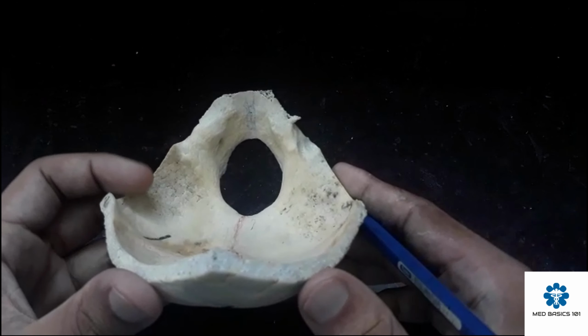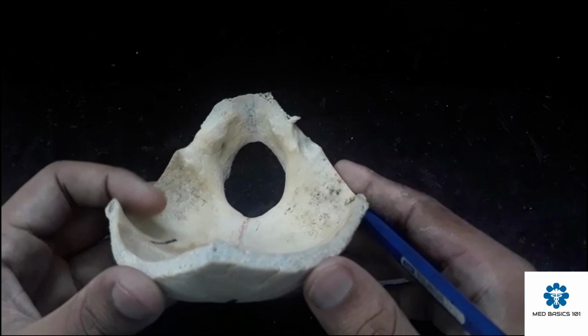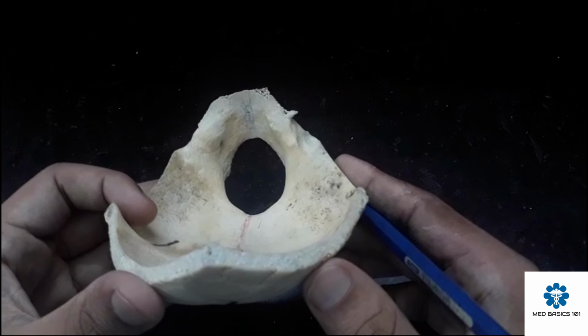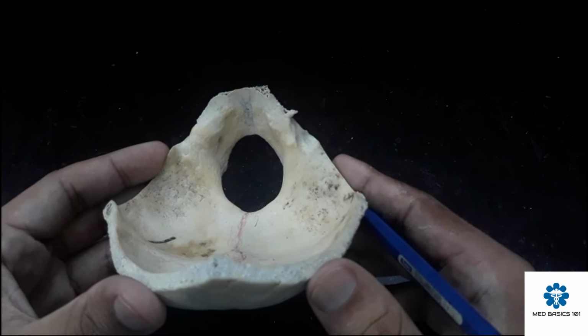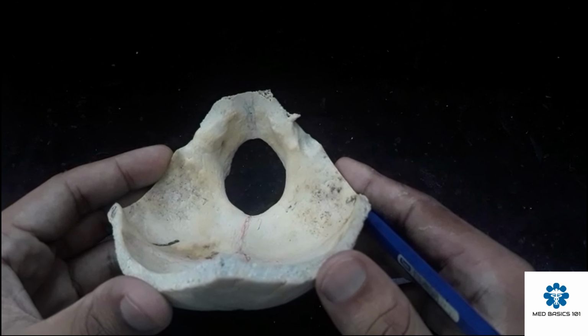Now we'll see which structures pass from below upwards. These are right and left vertebral arteries, plexus of sympathetic nerves, and spinal root of accessory nerve.